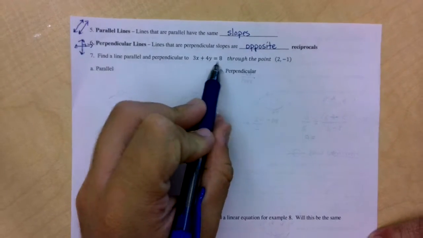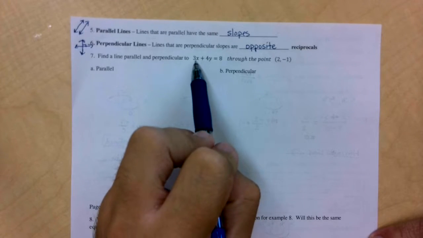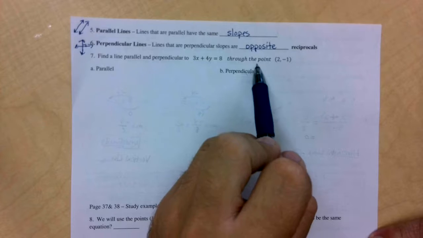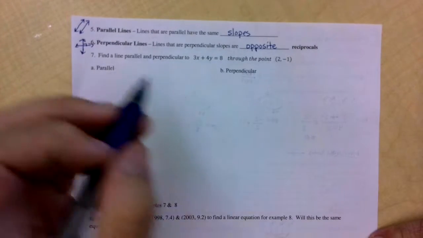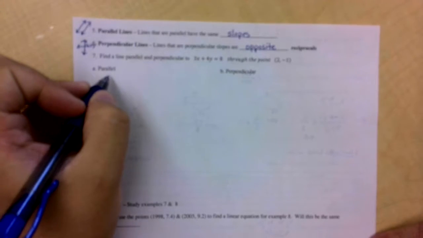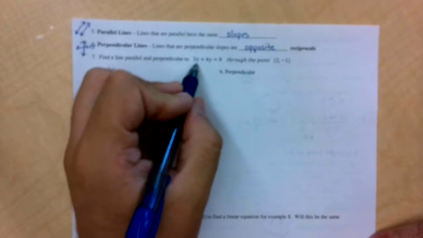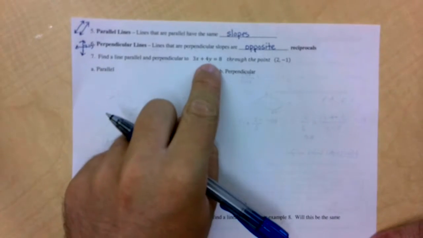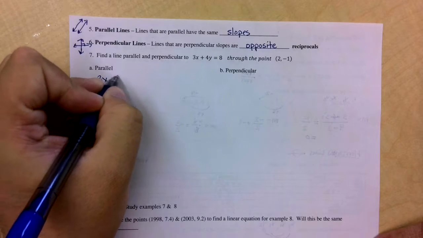So we're going to find these equations. We're going to compare it to this line, and we've got to put it through the point (2, -1). So if I want a parallel line, I know the slope has to be the same as this. So let's put it in mx plus b form so that I can just pinpoint the slope from there.